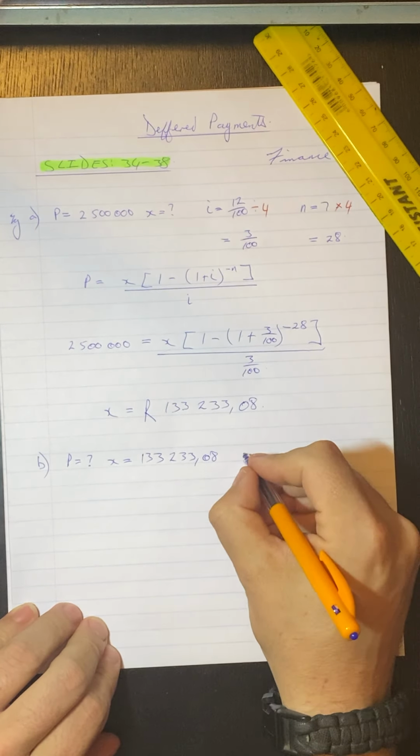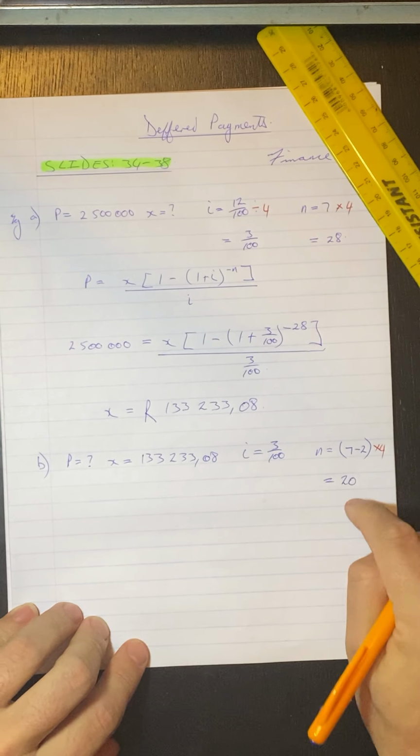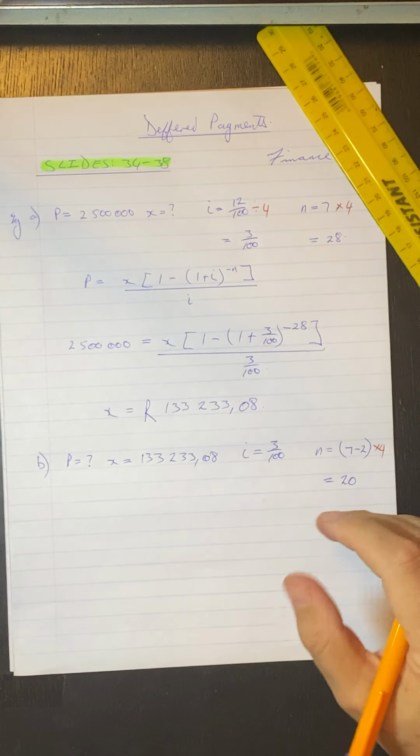Now our n is going to change, okay? So they're asking after 2 years. So the total time period for this loan is 7 minus the 2, because we paid for that and we want to find out what's the remaining. And we just need to multiply this by 4 to get it into quarters, okay? So that'll give us 5 times 4 is 20. So we have 20 payments left or 20 time periods left, okay?